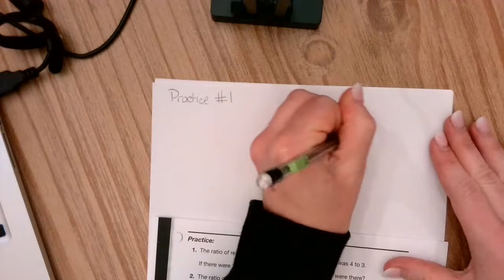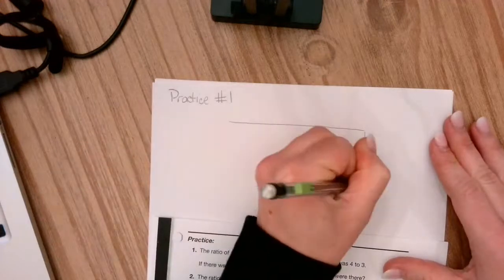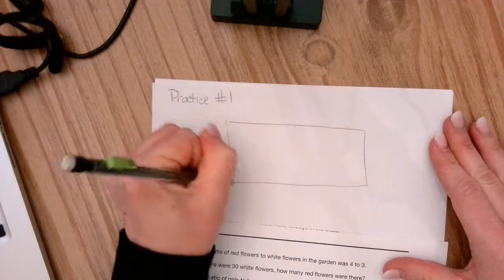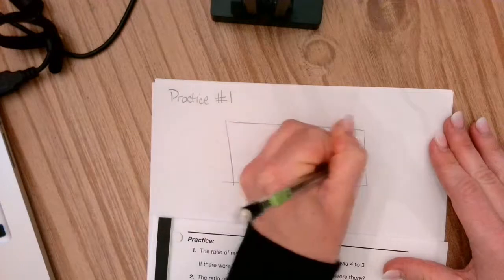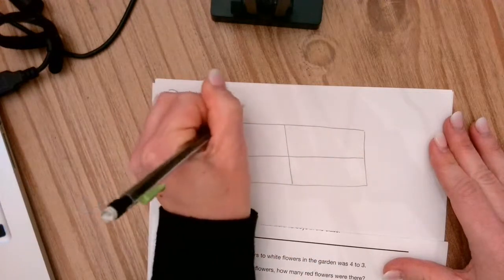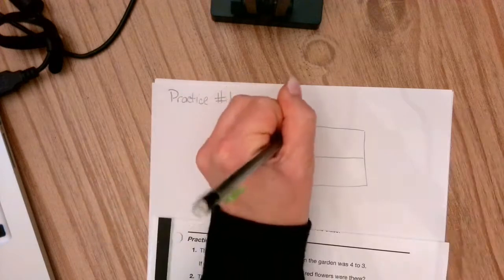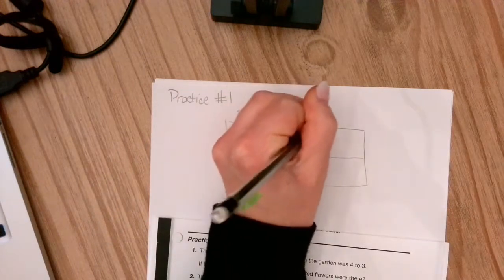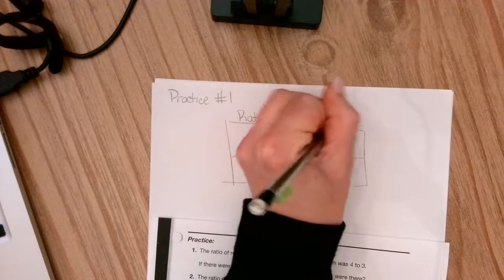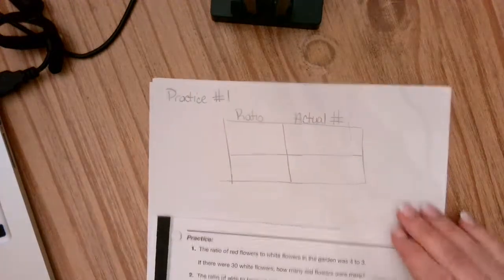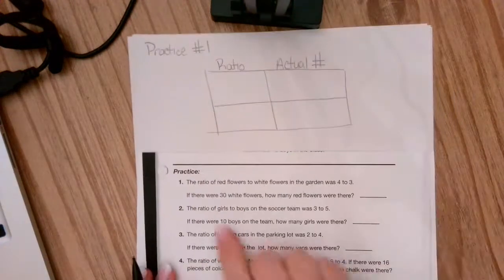Okay, I'm going to first start out by drawing my box. I'm going to put ratio on one side and then actual number on the other. And for this example, it's talking about flower color.